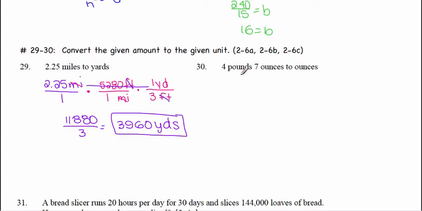Example number 30, I'm going to change 4 pounds, 7 ounces to just ounces. So the first thing I'm going to do is just convert the pounds. So I have 4 pounds. I need to convert to ounces. The conversion from pounds to ounces is that for every pound, 1 pound, I put it in the denominator so that it can cancel with the numerator pounds.